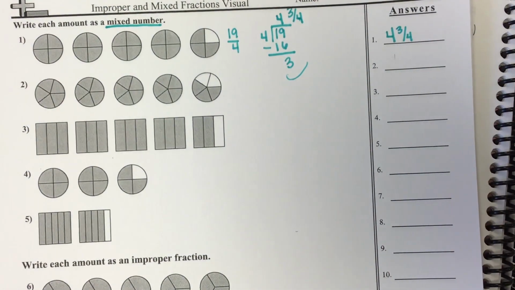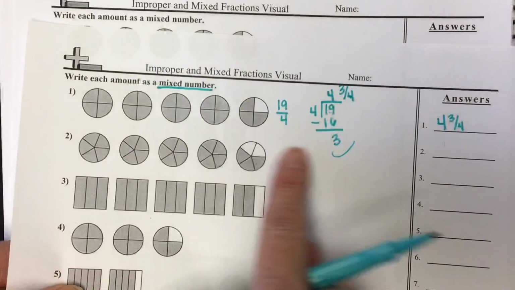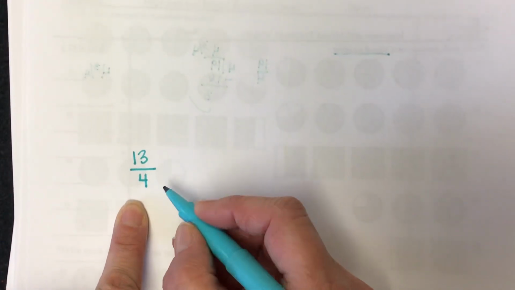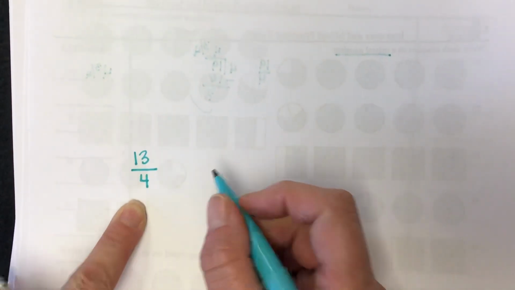Now, I want to show you something else. Let's say that on the test, there's no pictures drawn. And let's say, Jordan, that you get the fraction 13/4. And you're supposed to convert that into a mixed number. Are you with me? Okay. If you don't remember about dividing, and you don't remember which number goes where in your mixed number, which is something that happened, then you can actually draw your own model.